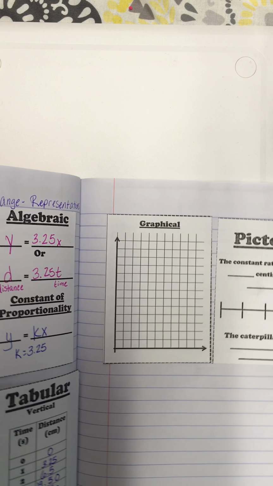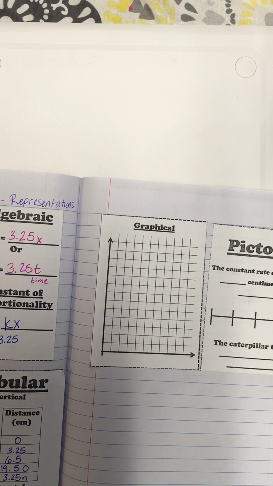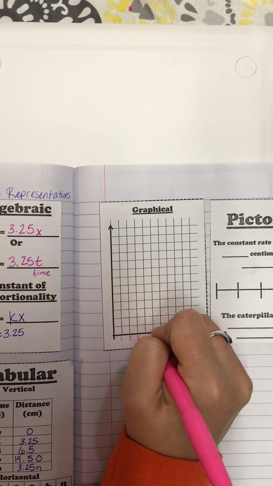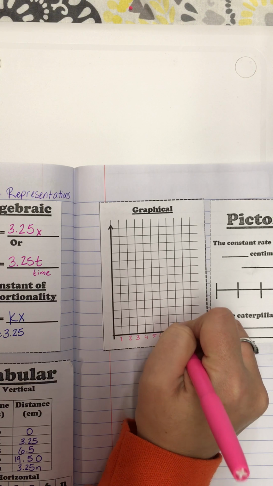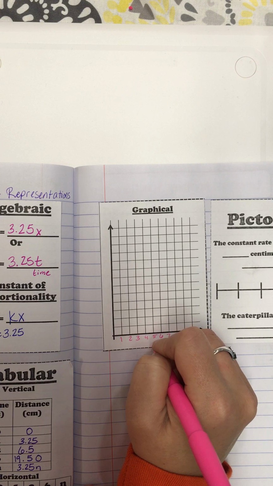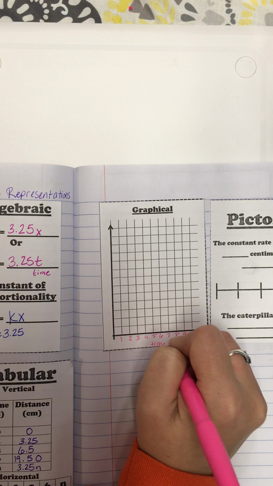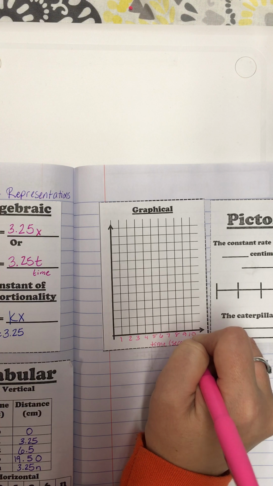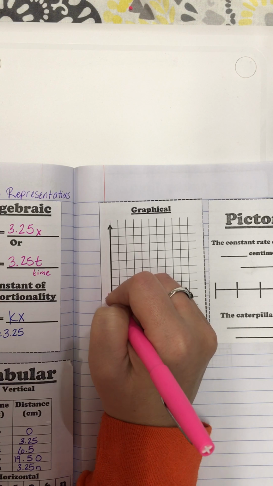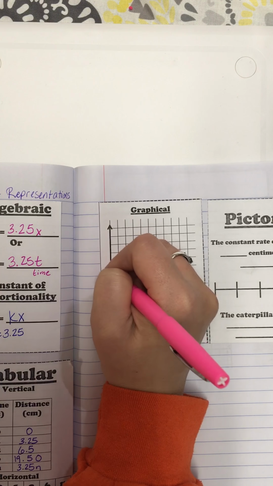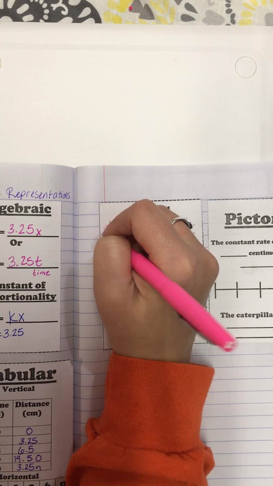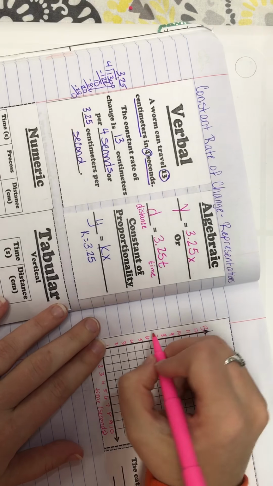Hopefully by now you're comfortable graphing. So we're going to put your labels. And this is going to be time. Time is always your independent. Okay, and so if that's time, then this is distance.